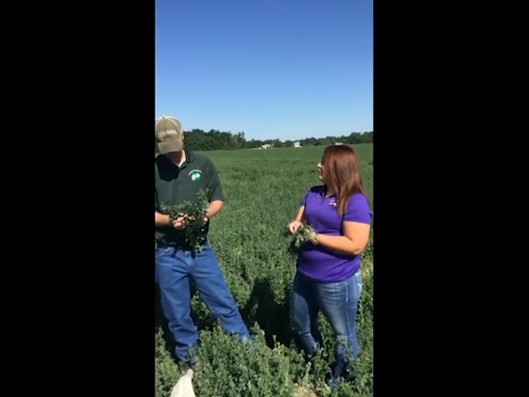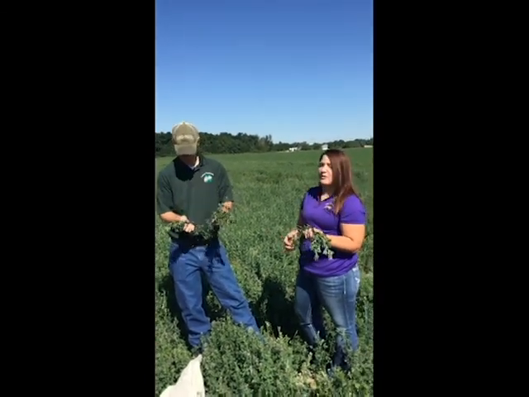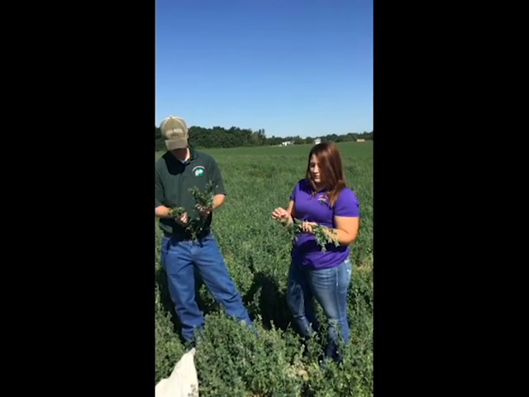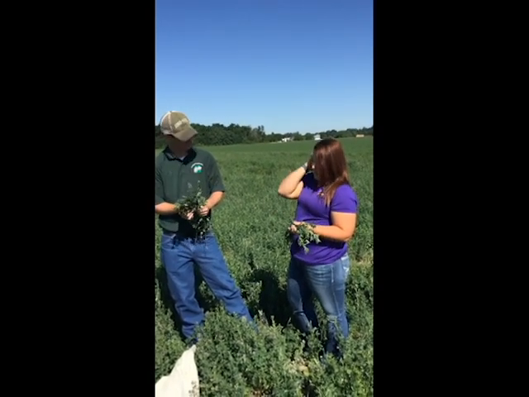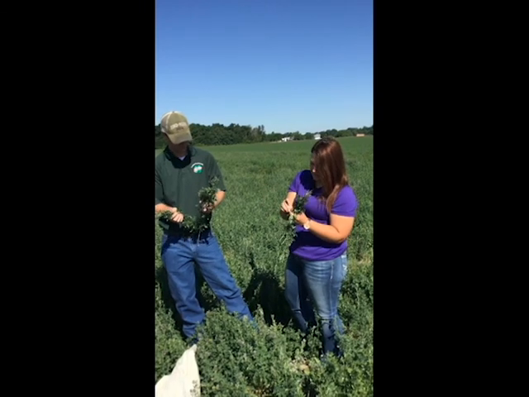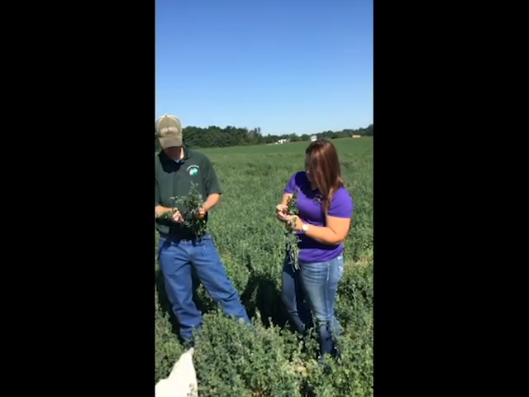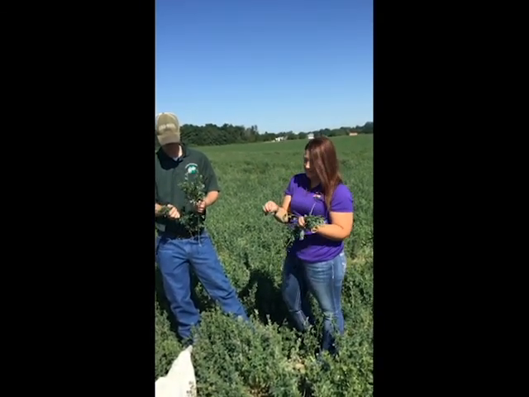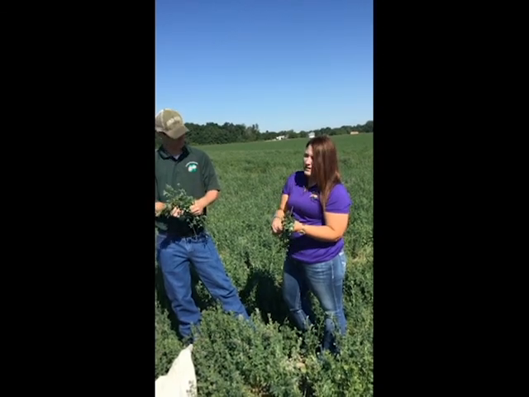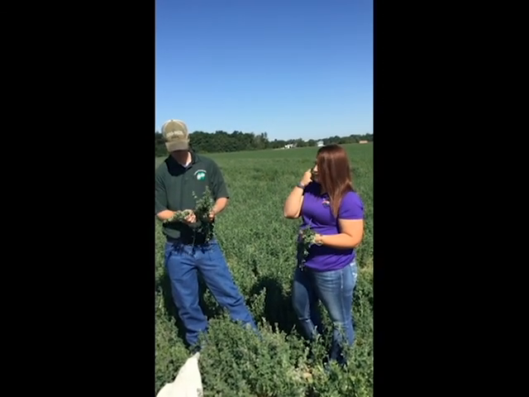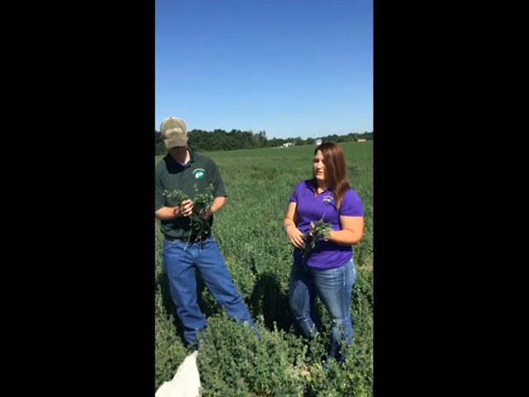But this test is mainly used for weevils, correct? To determine the weevils. And then to see if you have weevil eggs, you would cut open the stalk and see if there are eggs present in there. When they're first laid, they're white, and then they'll turn yellow to brown when they're getting ready to hatch.